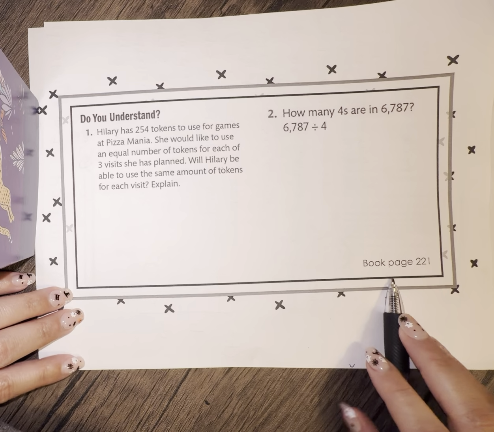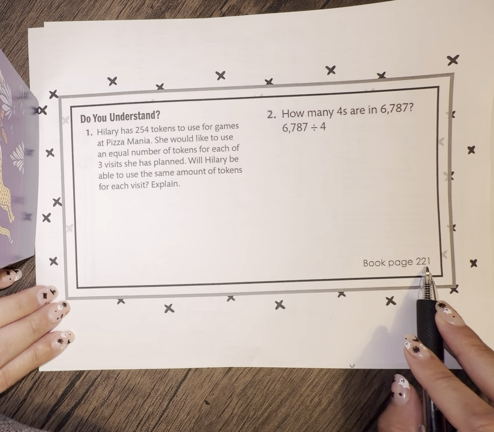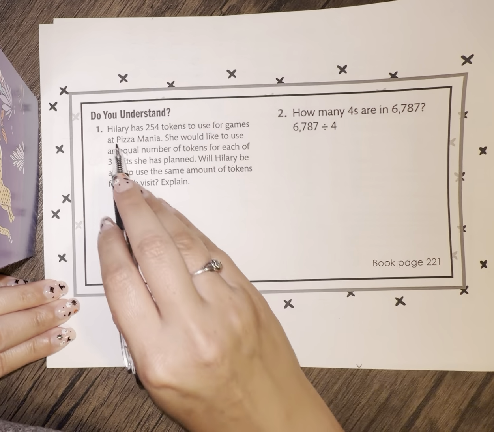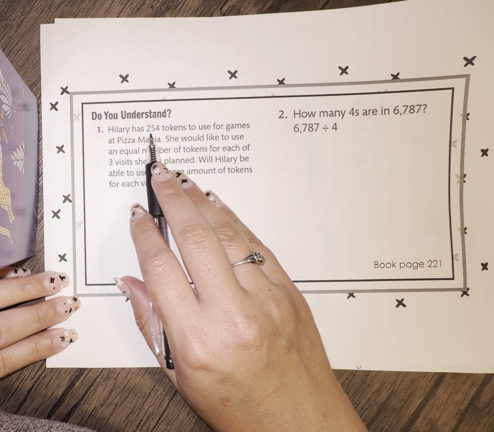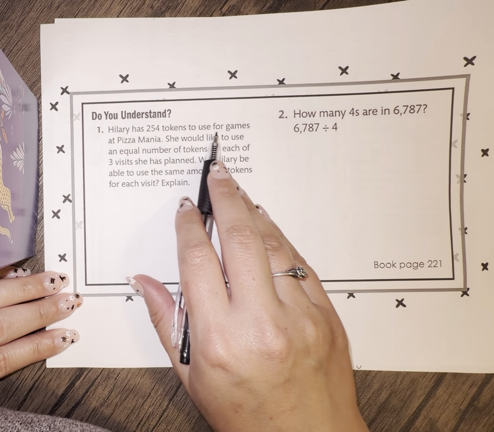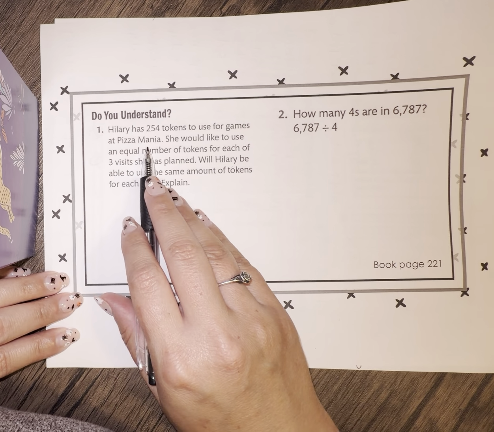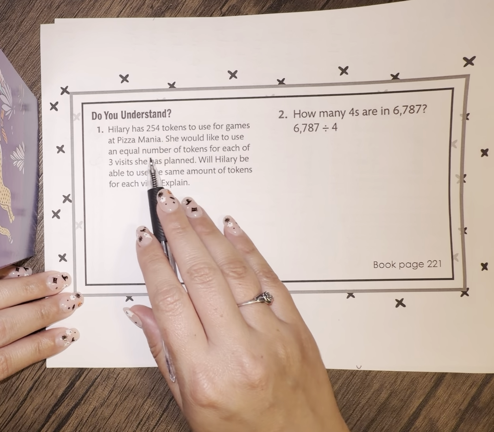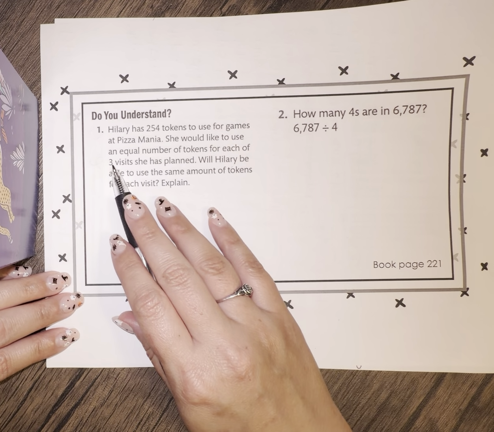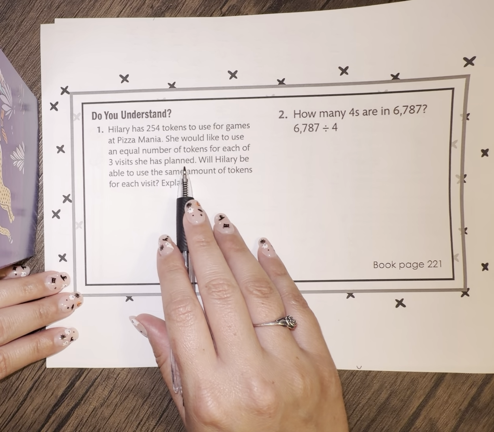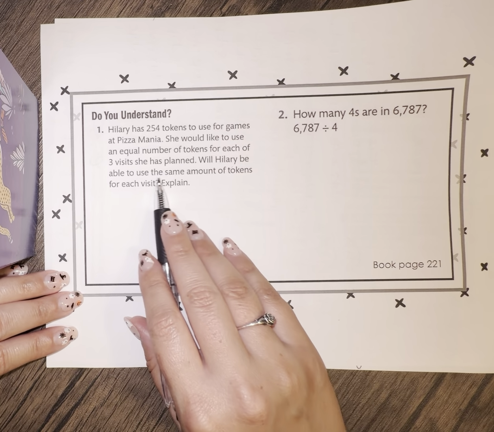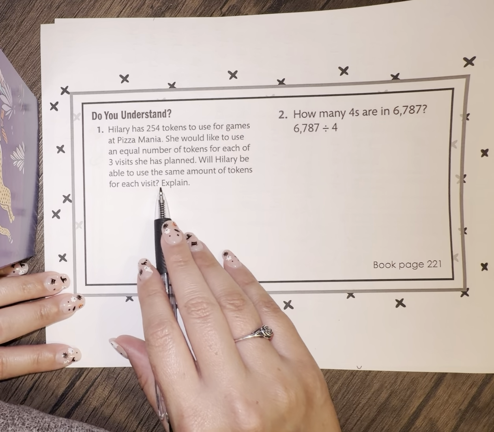All right. Now we're going to go on to our book page 221. Number 1, Hillary has 254 tokens to use for games at Pizza Mania. She would like to use an equal number of tokens for each of the 3 visits she has planned. Will Hillary be able to use the same amount of tokens for each visit?